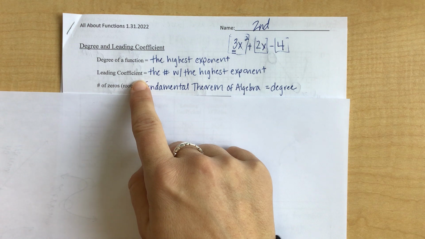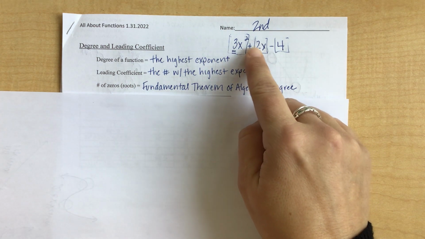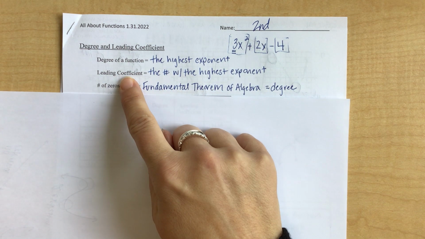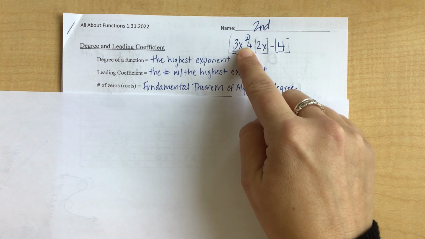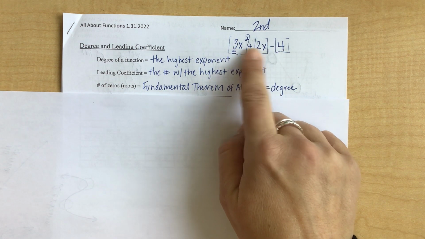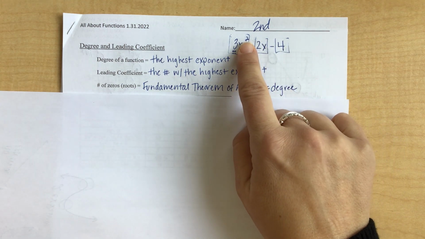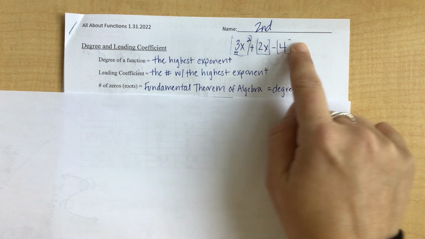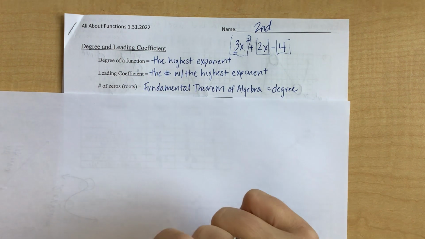Leading coefficient. A coefficient is the big number, like this 3 or this 2, in front of the variable. When we say the leading coefficient, we mean the number that's with the highest exponent. In this case, the leading coefficient would be 3. So you can see why it's important to write your functions in descending order of exponents, because it makes finding the degree and the leading coefficient a lot easier.